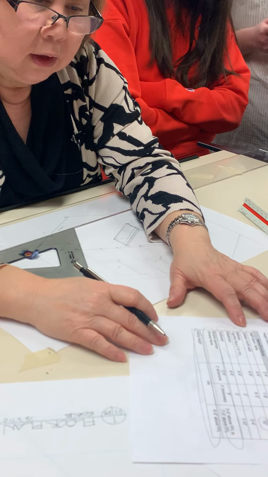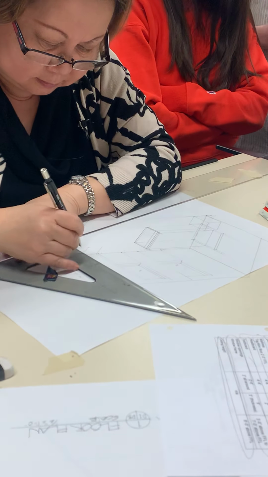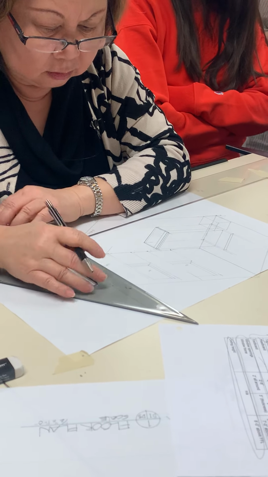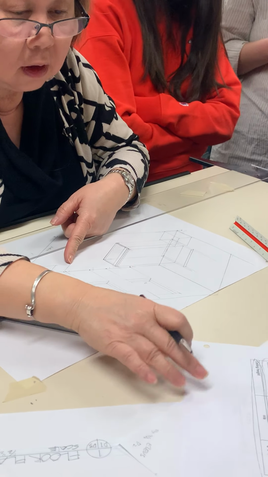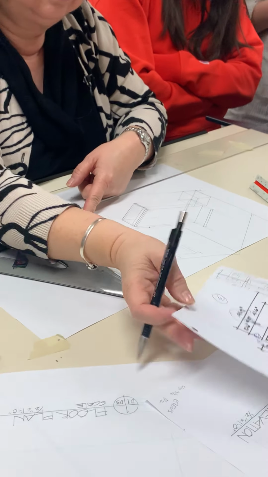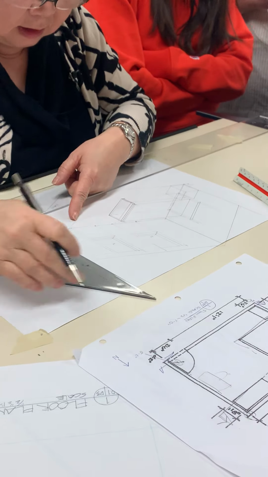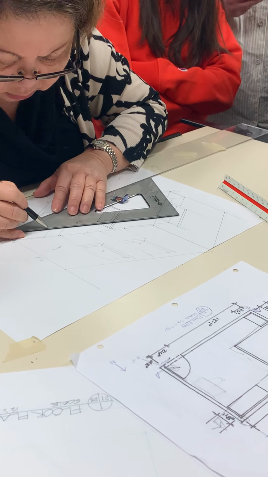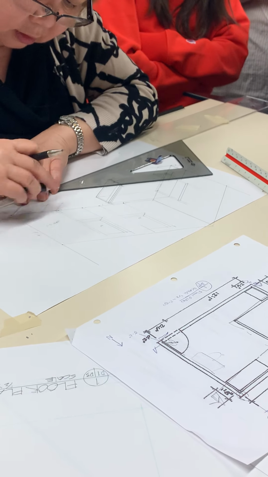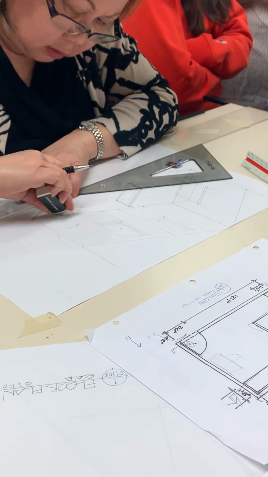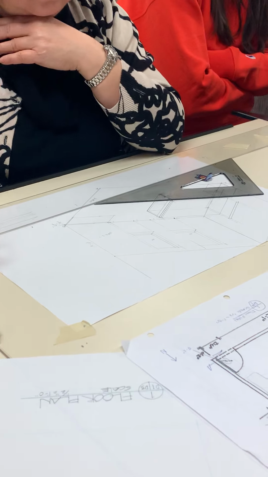That one is 3 feet high. All the way until how far? Until here or until there? Where's the floor plan? Until here. It goes all the way to there. Correct? It's 4-6. Yes.